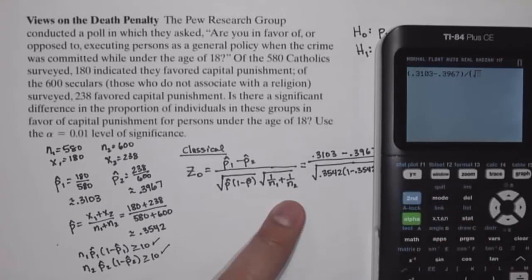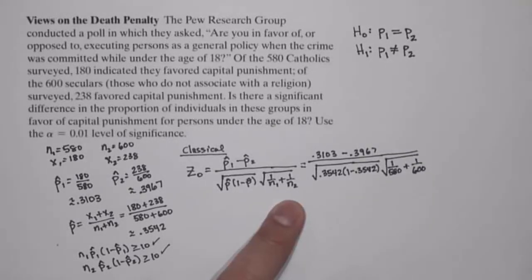Now I need the square root of 0.3542 times 1 minus 0.3542, and then times the square root of 1 over 580 plus 1 over 600. Close the parenthesis. Now I do have to put the two square roots within parentheses so that the calculator follows the correct order of operations. So that gives me negative 3.102.